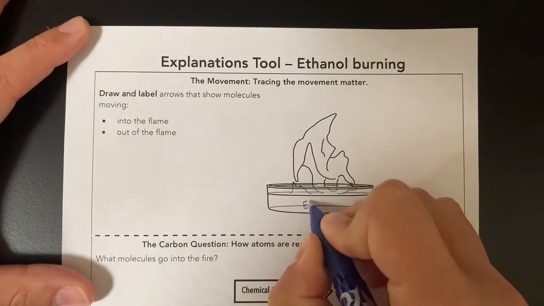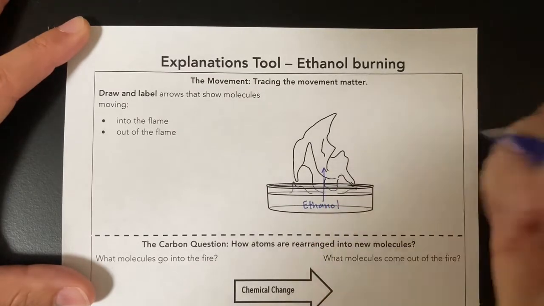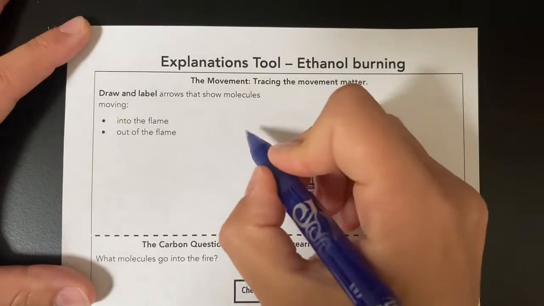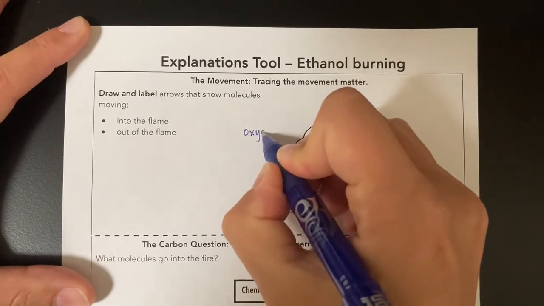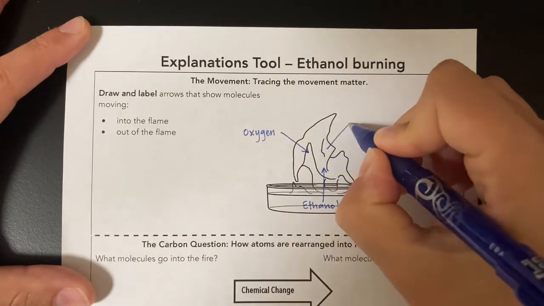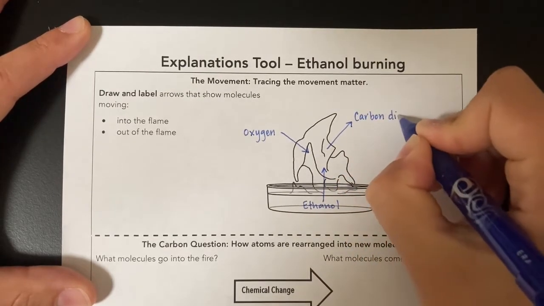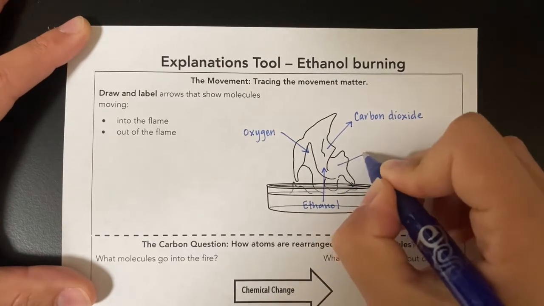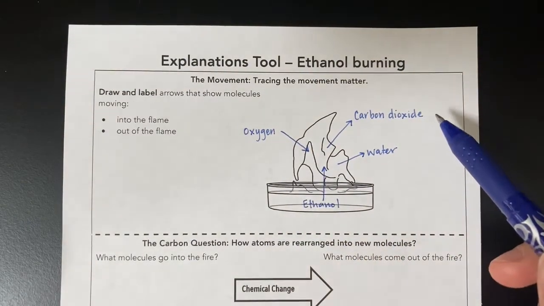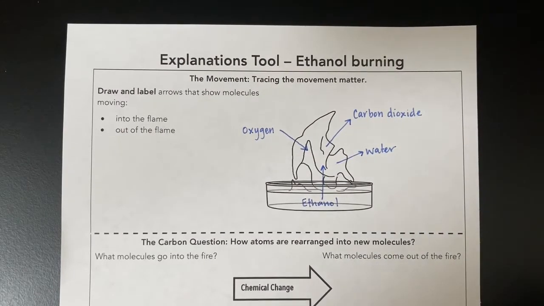So I know that ethanol from the container moves into the flame. And I know that because the mass of the ethanol decreased when I burned it. I also know that oxygen is going to go into the flame. And then coming out of the flame, I'm going to have carbon dioxide and water. And we know that the carbon dioxide came out of the flame because our BTB changed color. And we know that water came out of the flame because our cobalt chloride strip changed color.